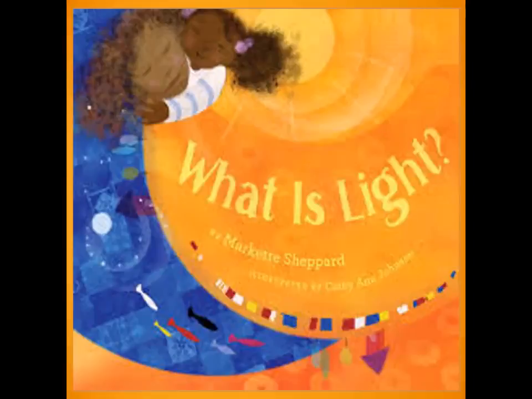What is light? It is a form of energy. It travels in the form of waves. What is the path of light called? It is called a ray of light. A group of rays is called a beam of light.